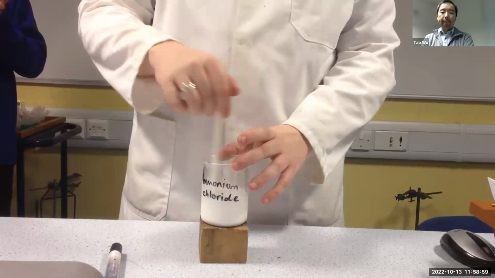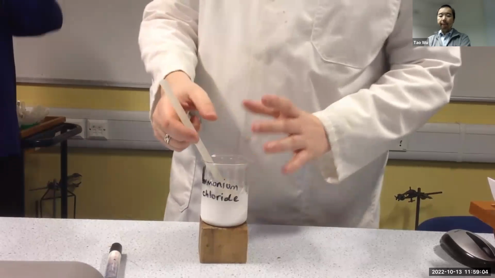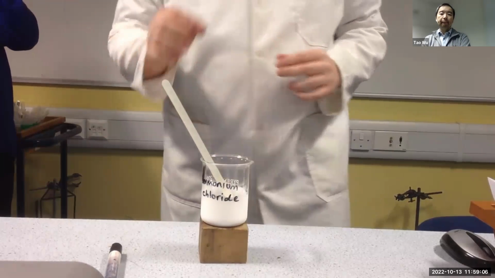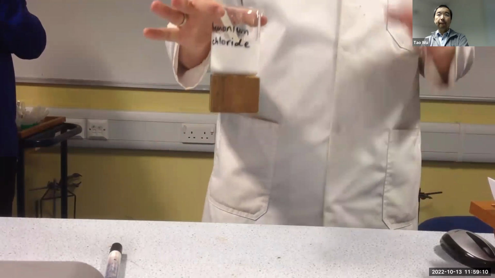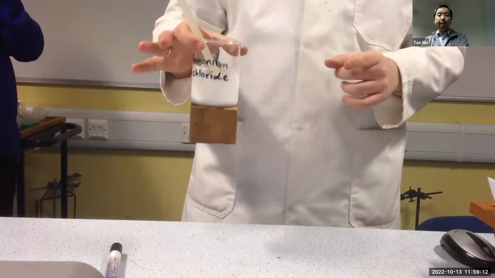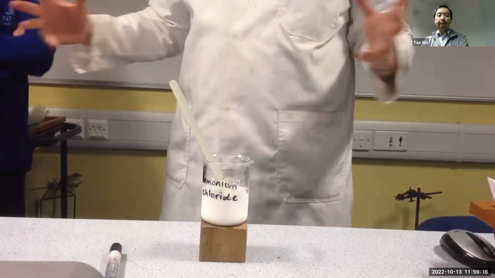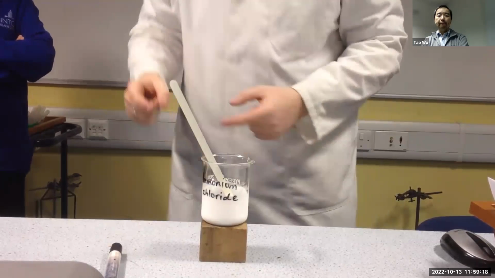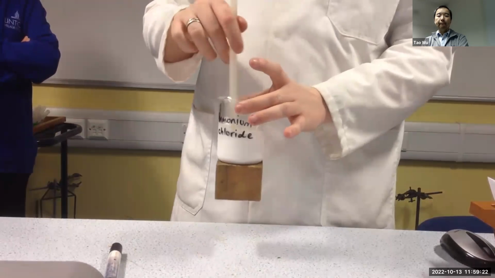Hopefully this has worked. It's getting cold enough. If you now put water on the base there, fingers crossed, it's actually frozen the water onto the bottom. This reaction has worked so well. So much energy has been taken out of the environment that the water is so cold it's dropped below freezing and frozen onto the bottom. That's pretty cool.